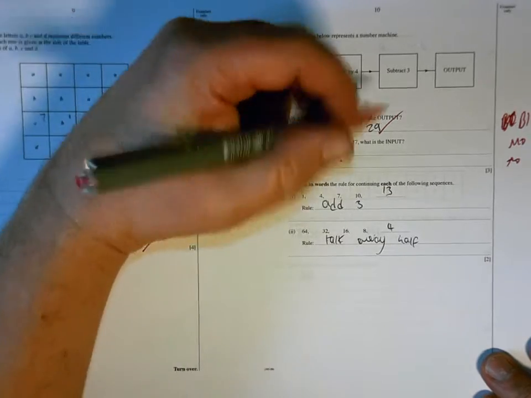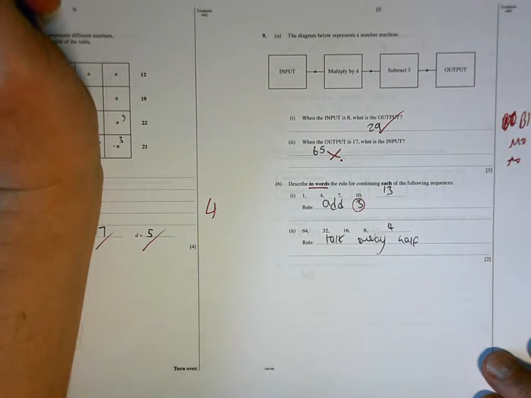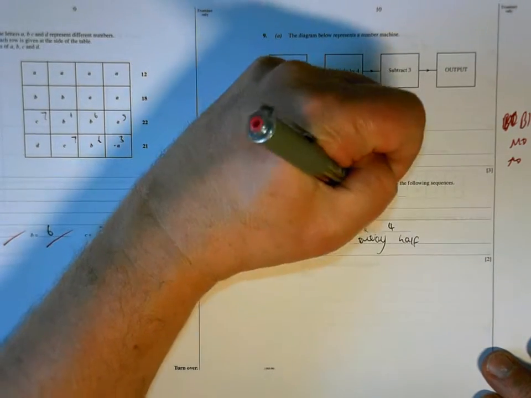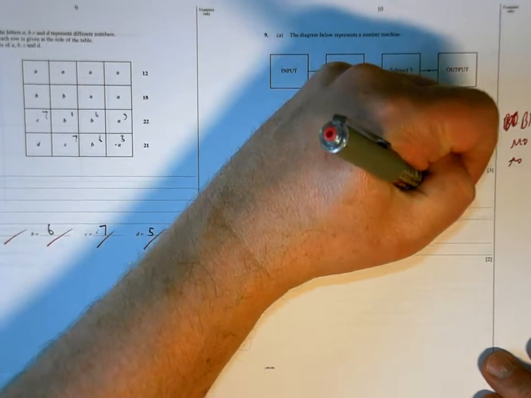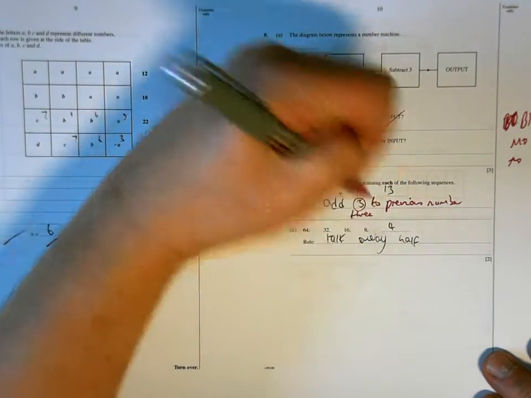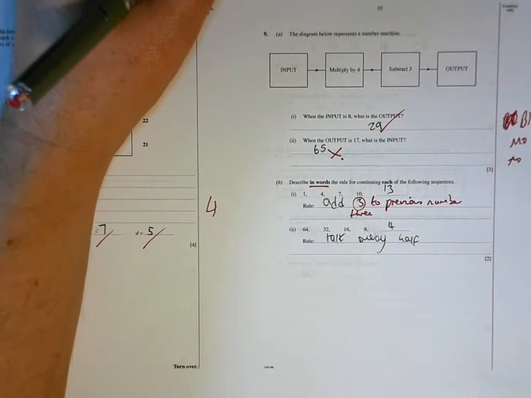Add 3 is fine, except this needs to be in words, and what you're doing there is a digit, and you need to be saying add 3 to previous number.